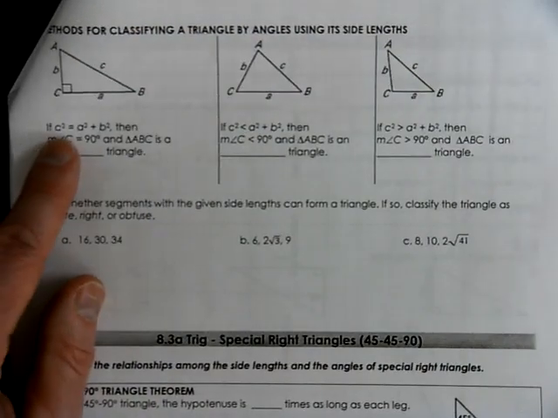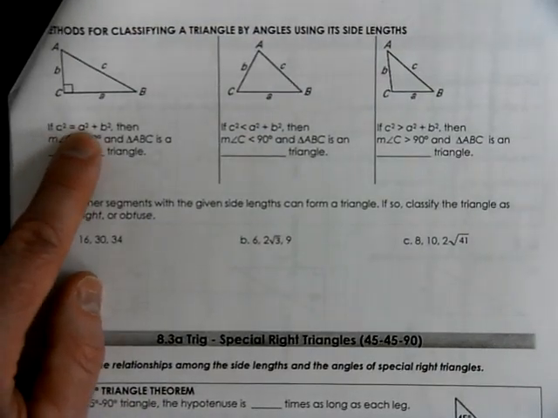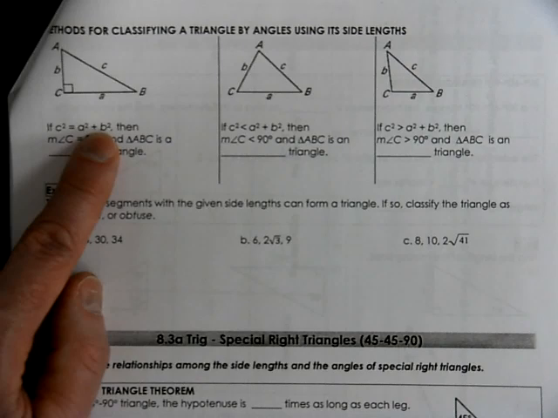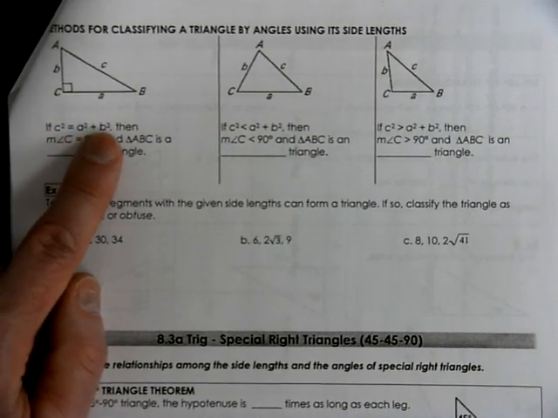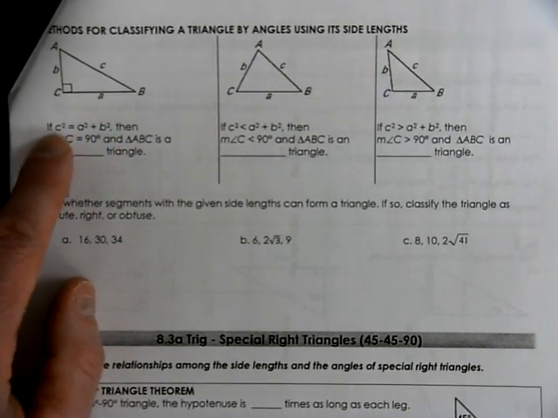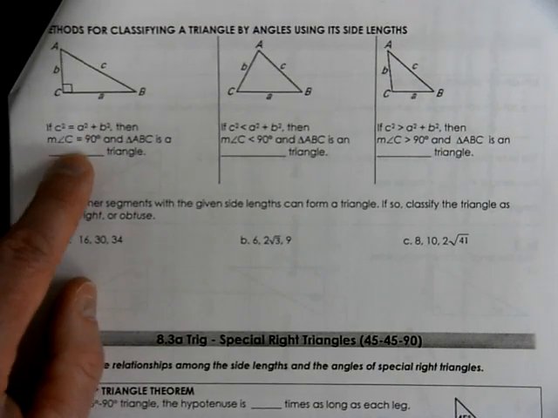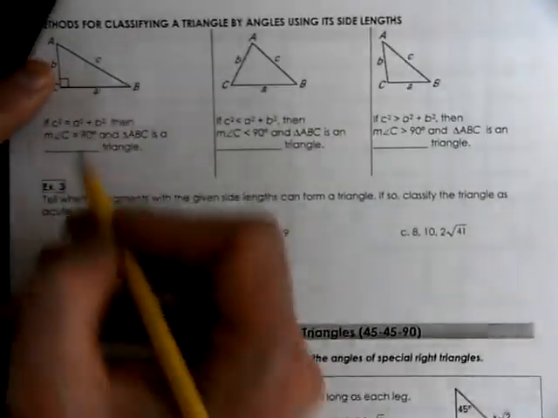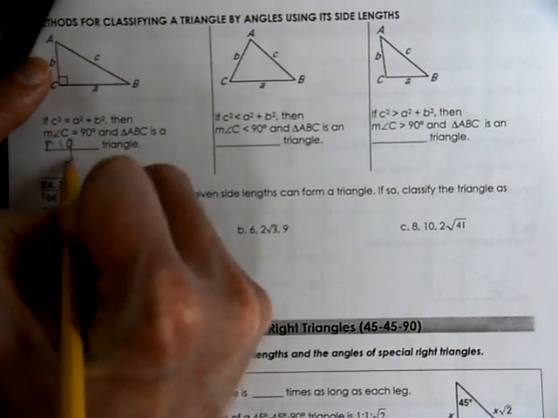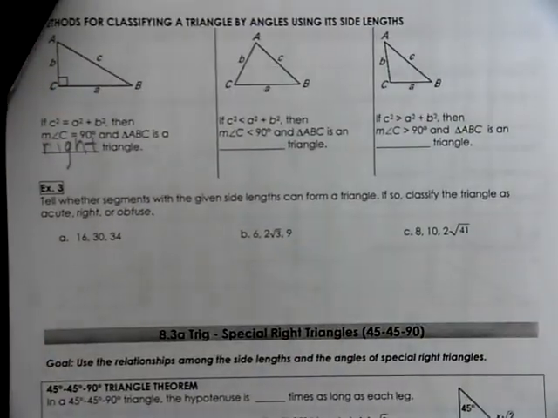So if we do c squared, a squared, and b squared, and a squared plus b squared equals c squared, if it equals it, then we're going to have what we've been using. We're going to have a right triangle.